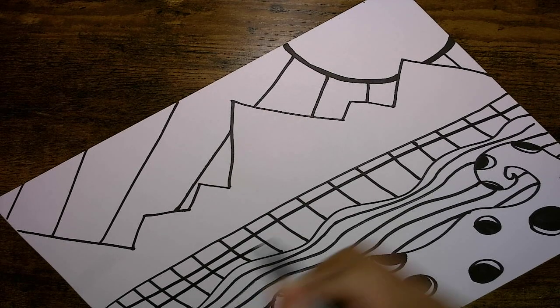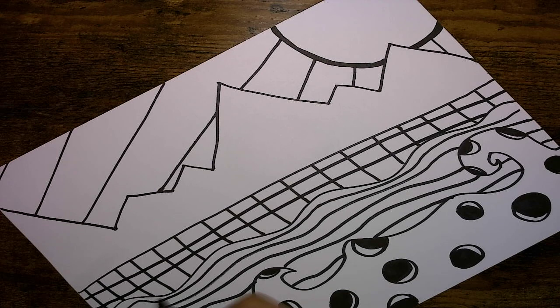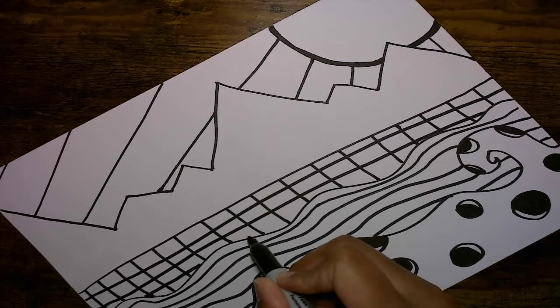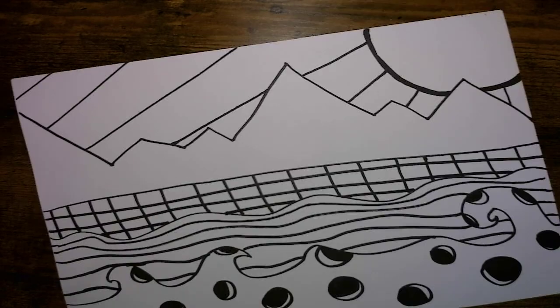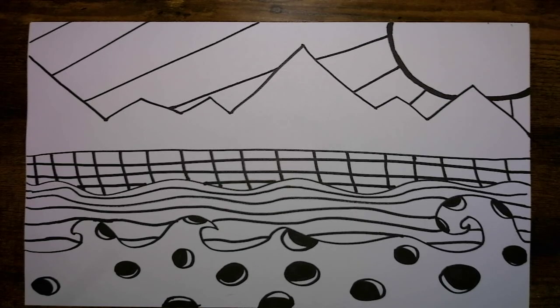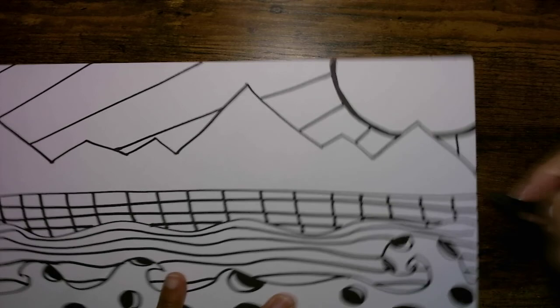Over and over. Again, you guys can follow your own patterns. You do not have to choose the same patterns as me. Now it's time for the mountains.